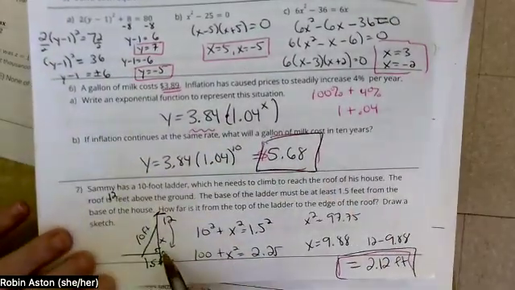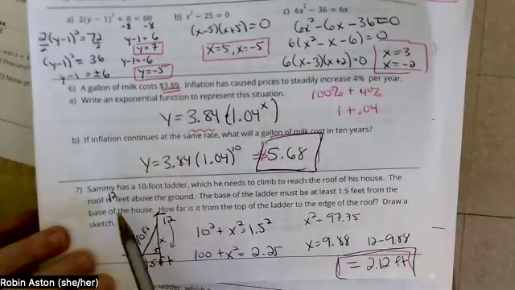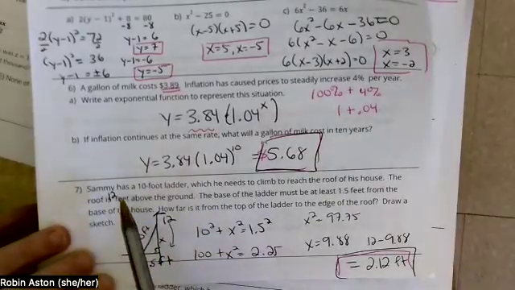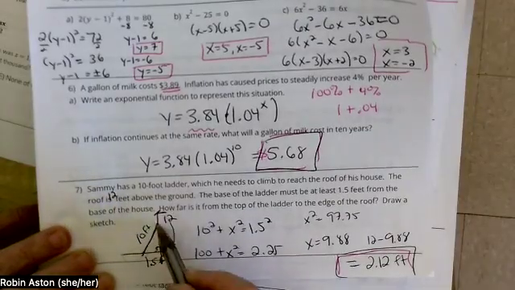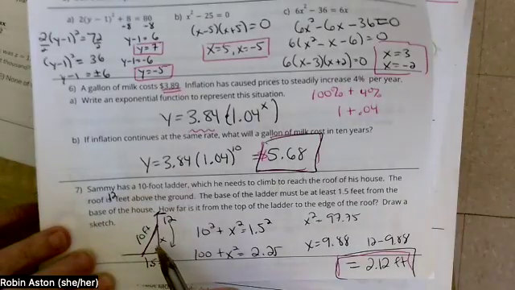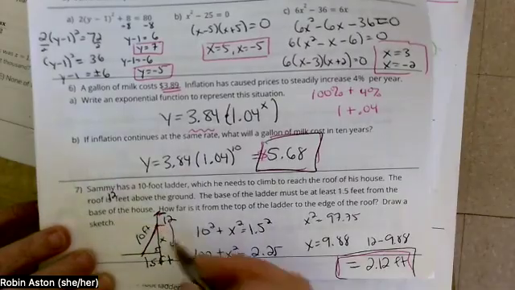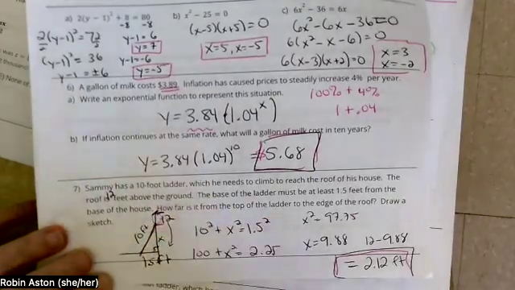And this is kind of a weird problem. It ends up being just a Pythagorean problem. This will not appear on your test, but I'll just go through it. So Sammy has a 10-foot ladder. So the ladder is leaning, it's 10 feet. He's trying to go up to the roof of the house. It doesn't go all the way because it's not long enough. So it's going to go up somewhere on the house. And I'm looking for the distance in between.